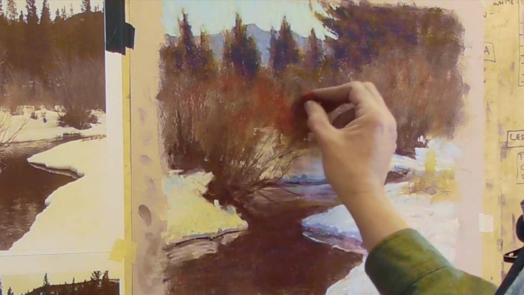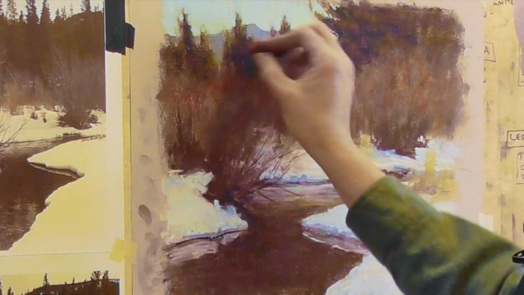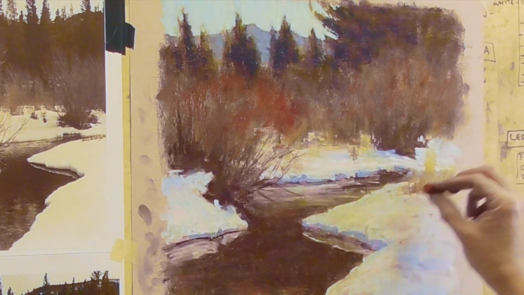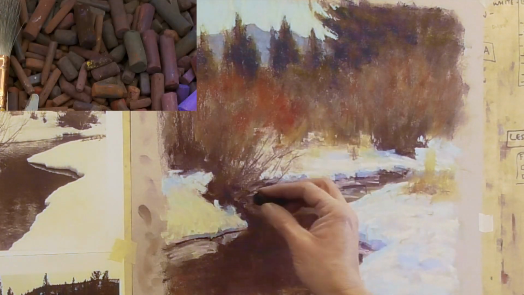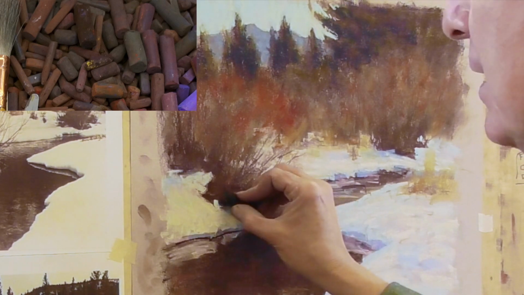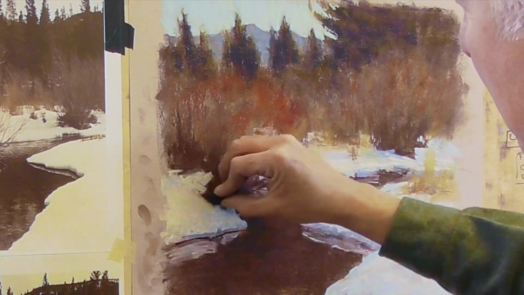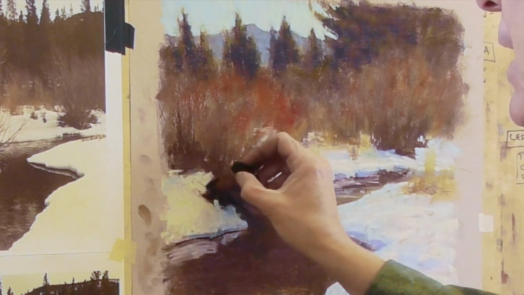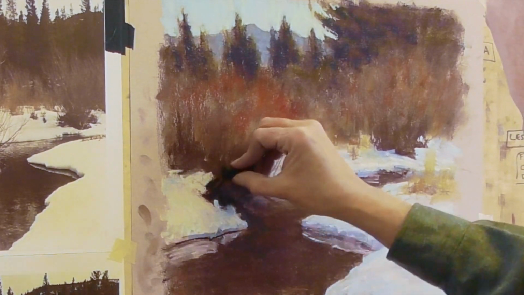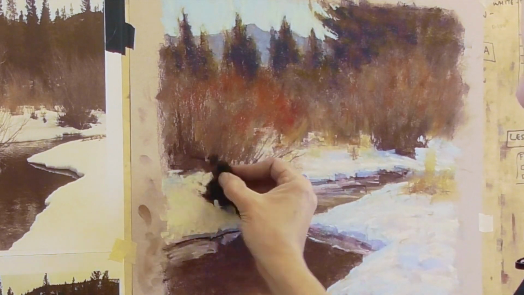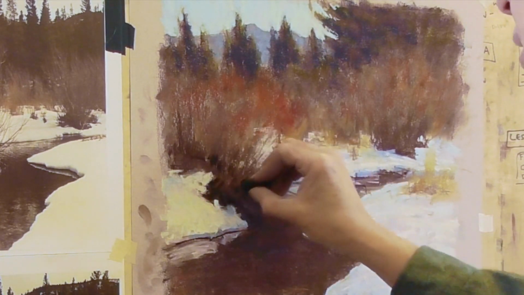So now is the opportunity to really punch some contrast in there. So maybe some darks that don't exist anywhere else. If you want to draw the eye, just think of the contrast. We'll usually draw the viewer's eye to that point.